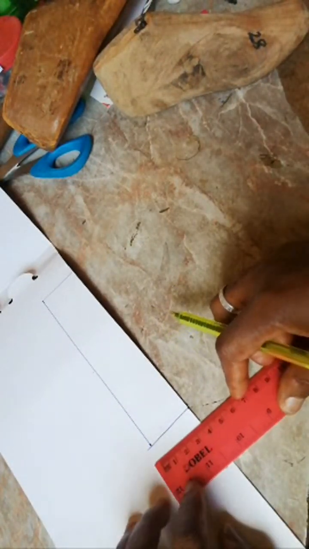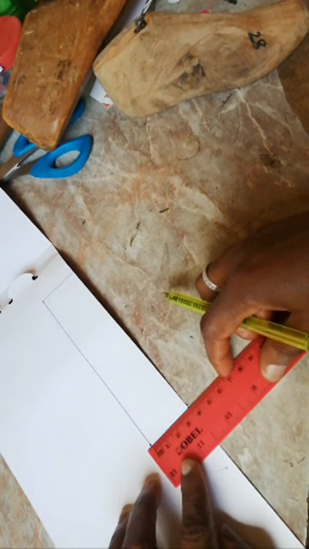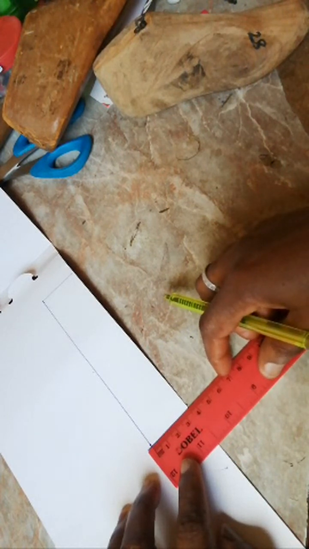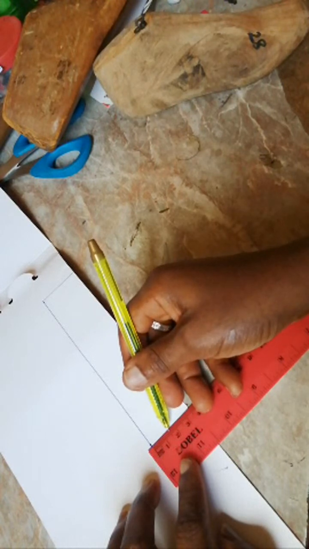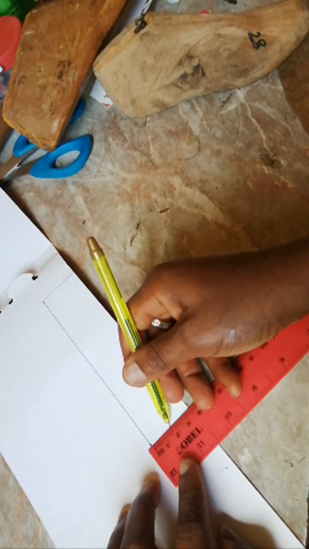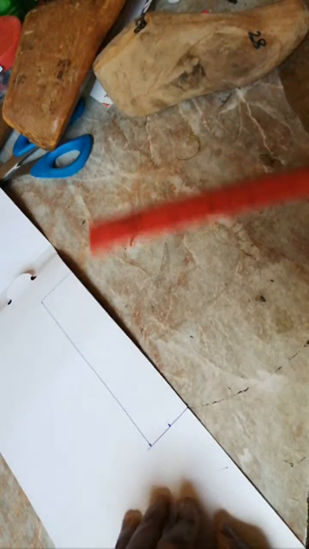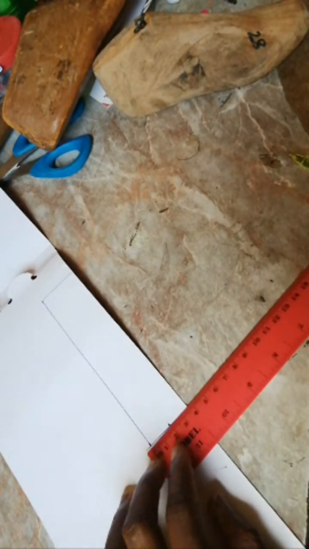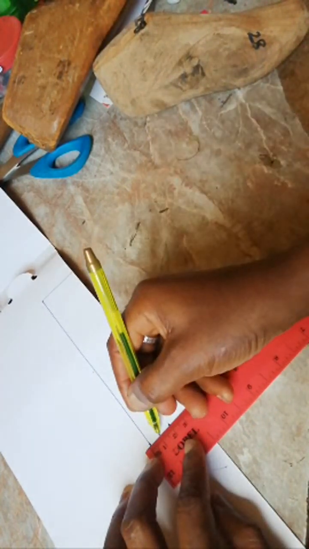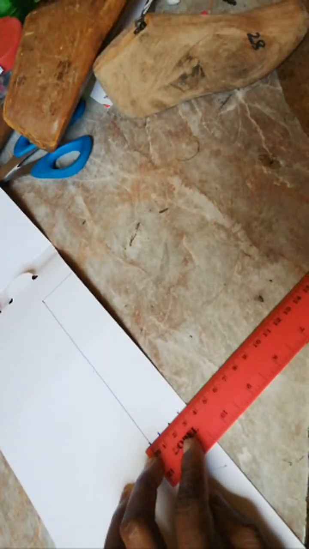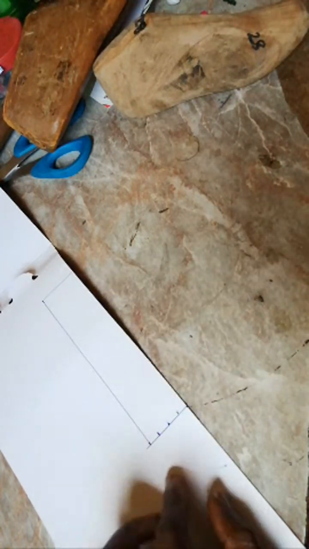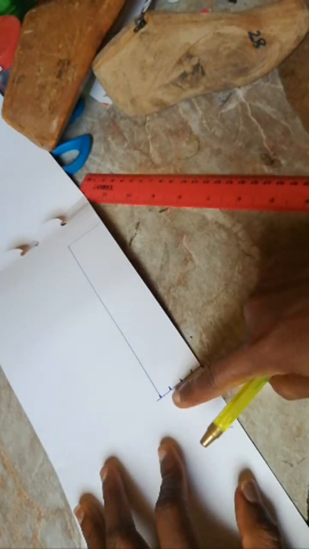The middle is supposed to be about 1.75. This is 1.5, 1.6, 1.7. This is the middle. So locating the middle, I'm going to reduce this one to 1 to 2 centimeters on this side. So you can see I've reduced this.